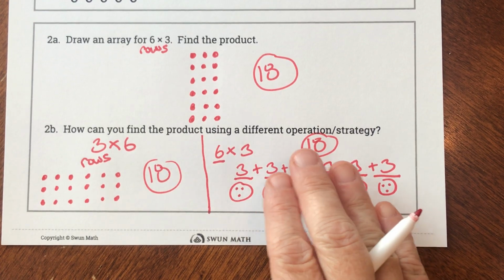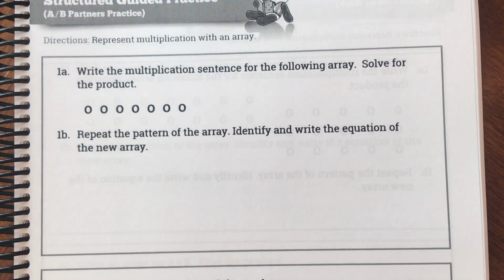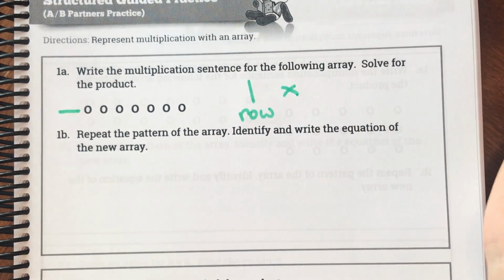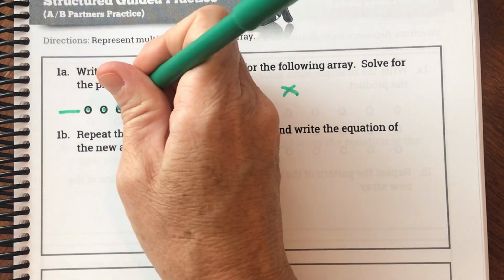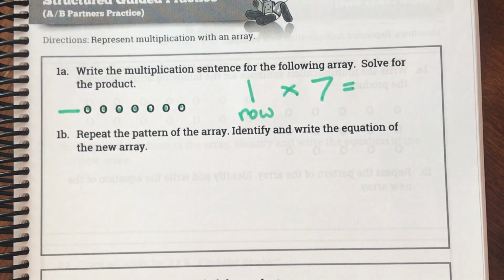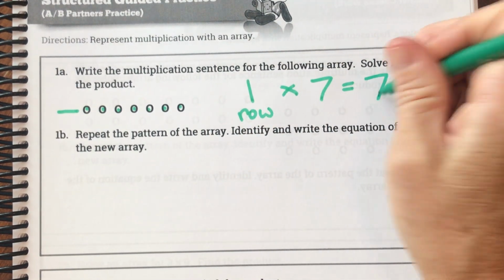We are on page 126. And here's our first problem, which is a 2-parter again. Okay, ready? Write the multiplication sentence for the following array. Solve for the product. Okay, so how many rows do we have? We only have 1 row. And how many's in that row? 1, 2, 3, 4, 5, 6, 7. So this problem actually just says 1 row of 7. So 1 times 7, which equals 7.